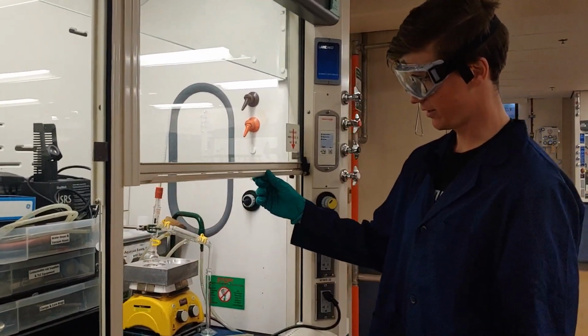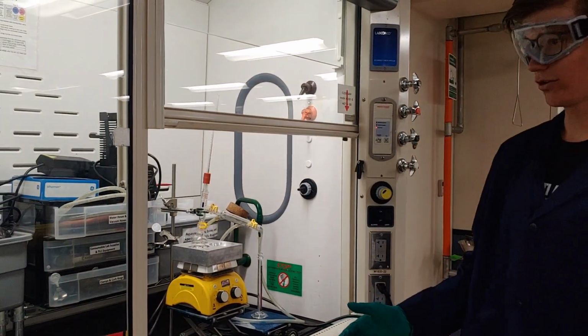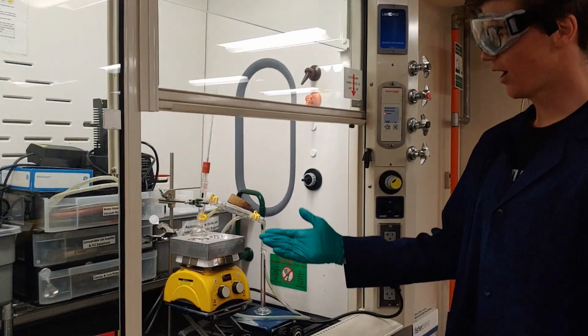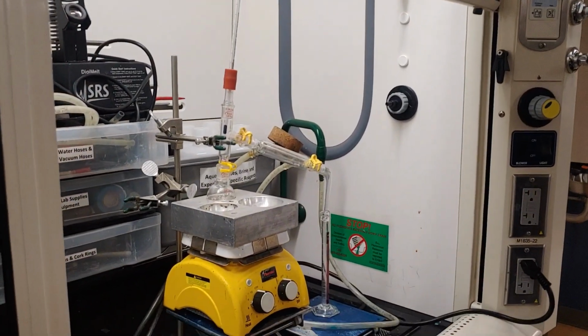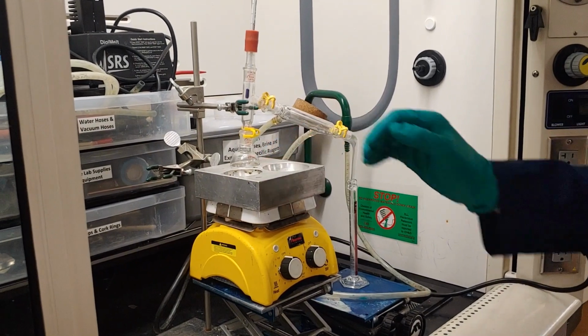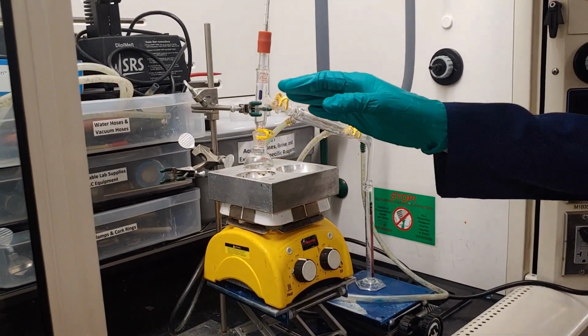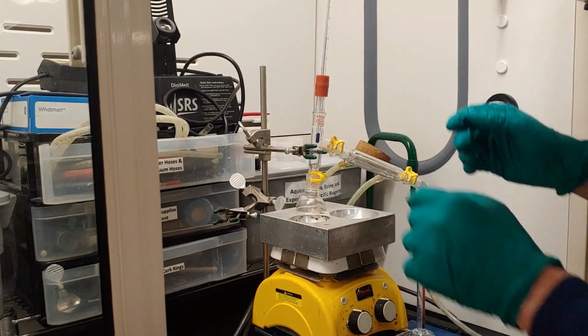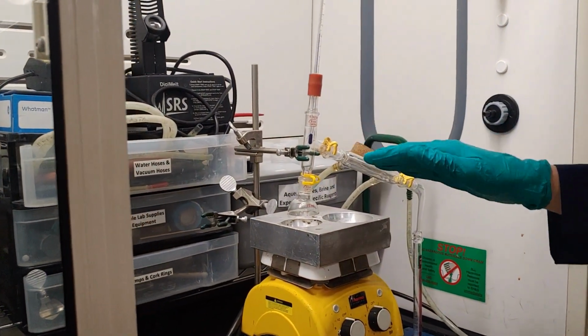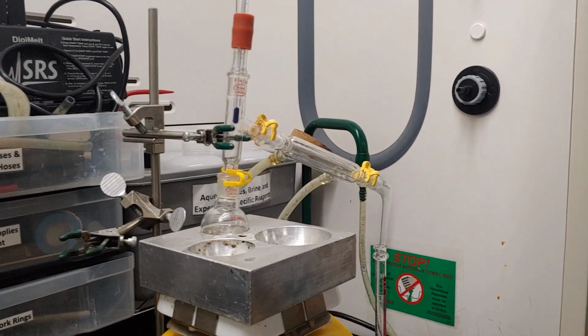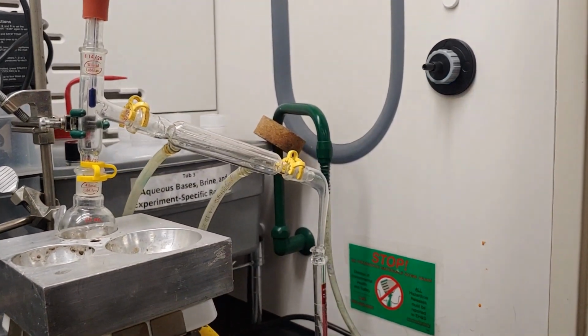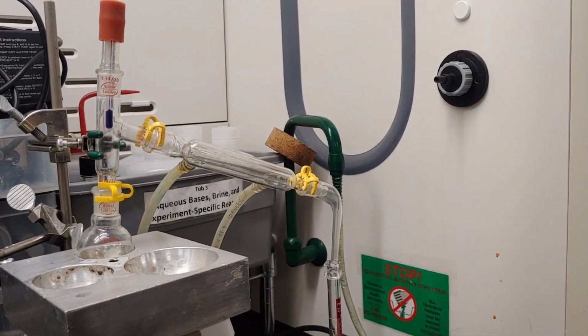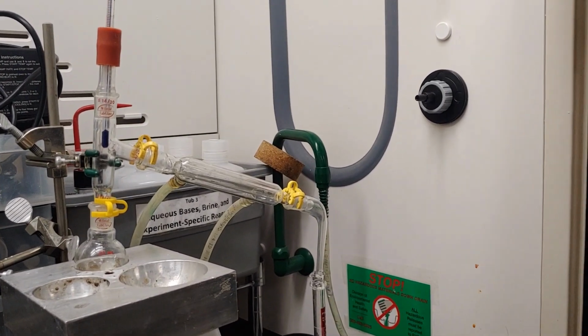Alright, so as you can see here, I'm going to lift the hood sash up just a little higher so that we can get the camera in closer. I have my distillation set up ready to go. I have my 25 milliliter round bottom flask that's connected to the Y adapter. I will have my thermometer right in the middle, right around the spot where it's going to go into the condenser. I have my condenser then connected to the distillation adapter, which is going to be in my graduated cylinder.